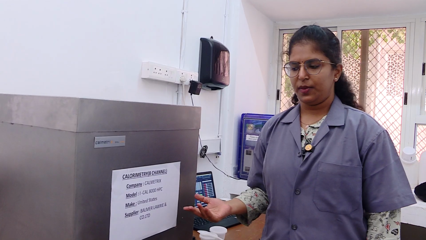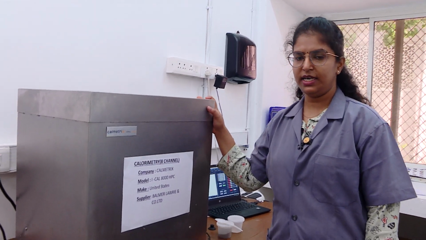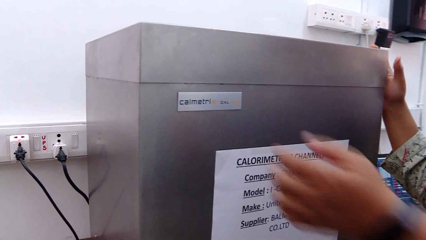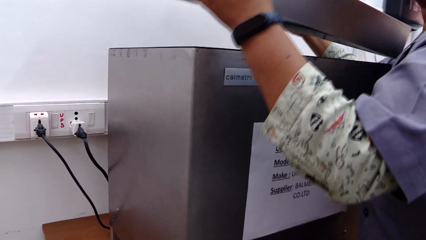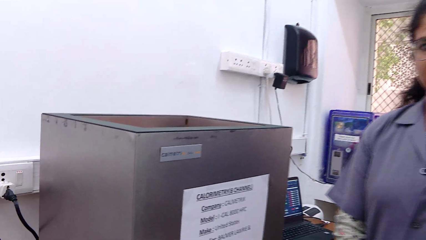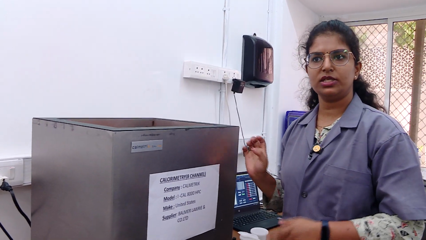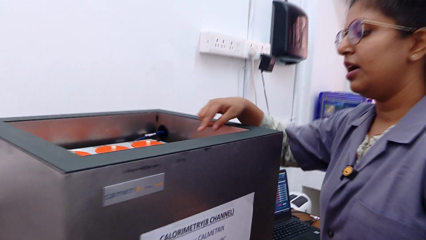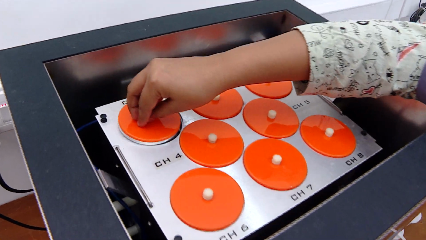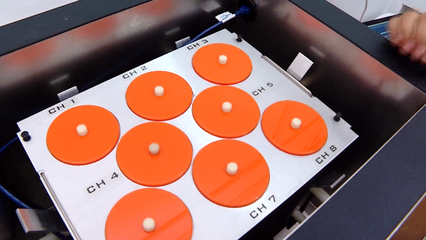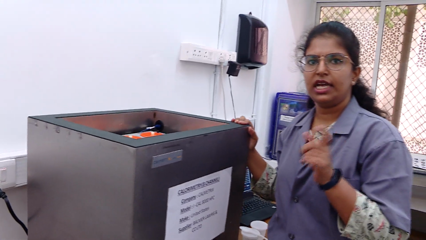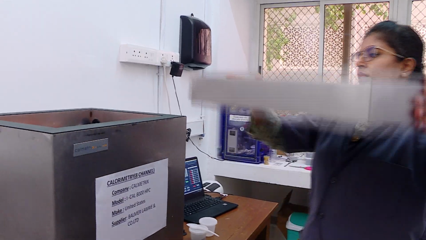Now let us look at the equipment. It has a sleek design with a robust build. So this is an 8 channel calorimeter, and we have one more 4 channel calorimeter. It has a controller state which is used to maintain the constant temperature, and we have 8 channels inside which are used to keep the samples in. So totally we have 8 channels, and we have sensors inside which will capture the heat evolution from the cementitious binders.